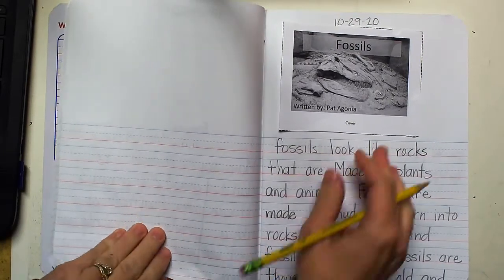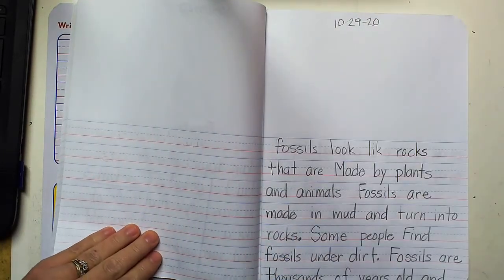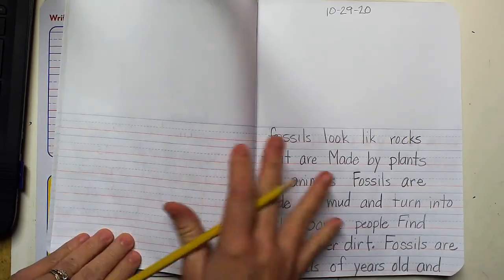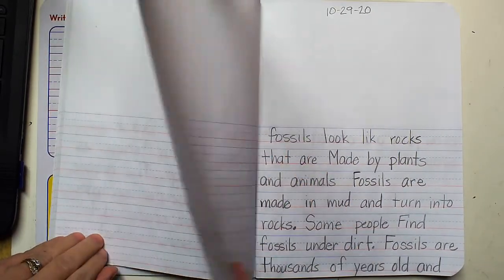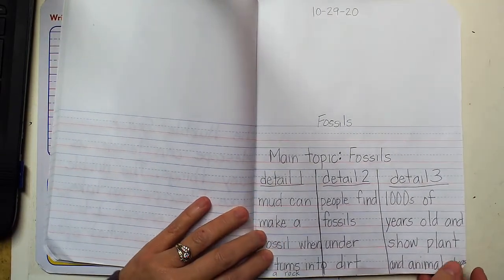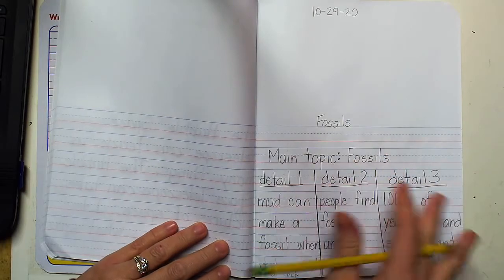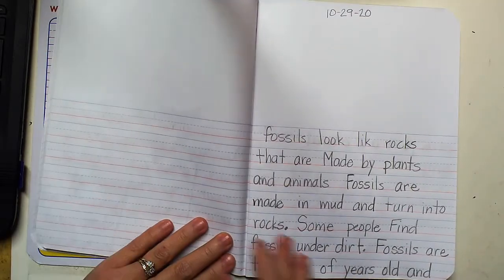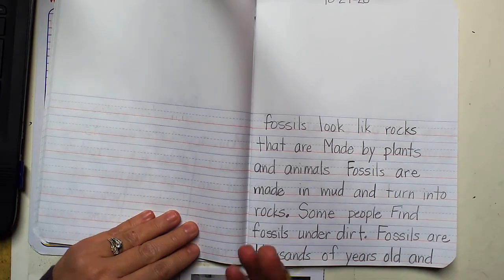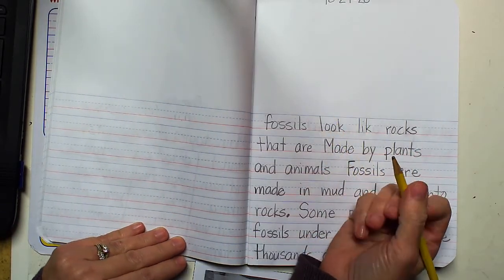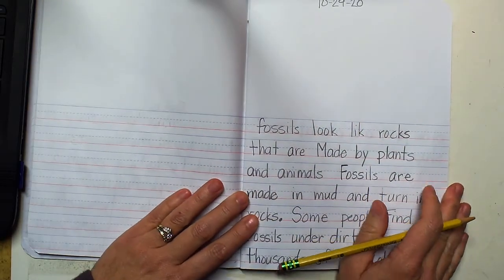Okay, first graders. So for writing today, yesterday you should have turned in or taken a picture of your sloppy copy. And I wanted to show you mine. I told you I'd show you mine. So I took my draft or my graphic organizer and I turned all of these facts and or details in the main topic into my sloppy copy to turn in. And I took a picture and turned it in. Unfortunately, I did not have time to draw a picture. Hopefully you guys got some pictures.